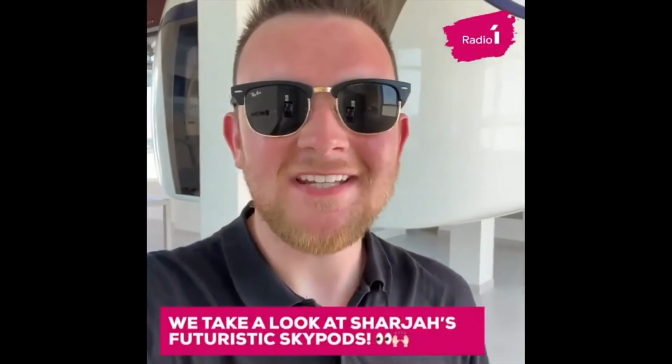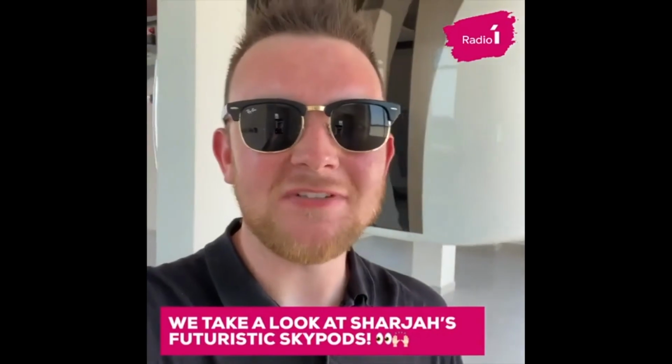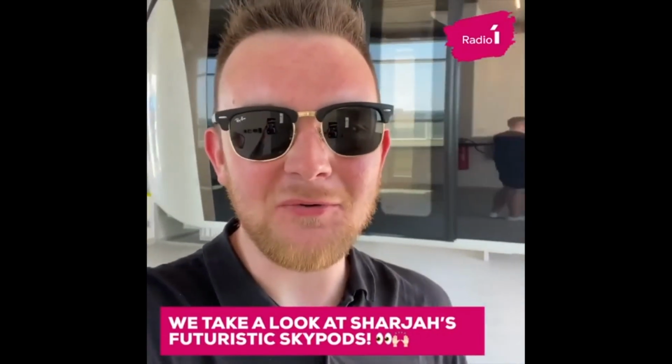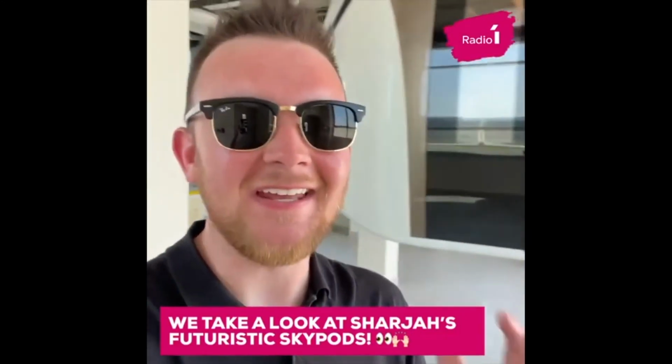I'm here in Sharjah taking one of the first looks at the new SkyPods, which could be the future of transport for the UAE. Have a look at this, it's just incredible.